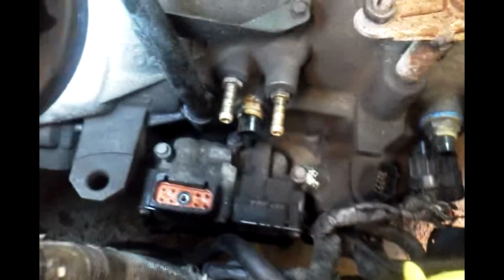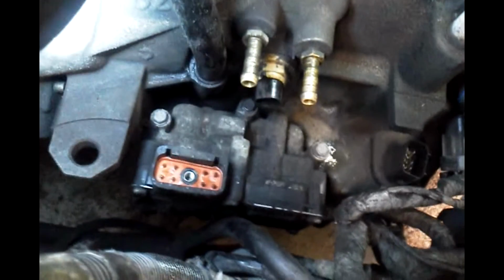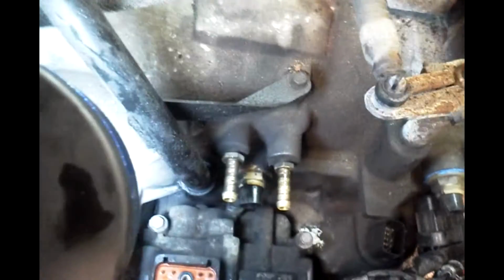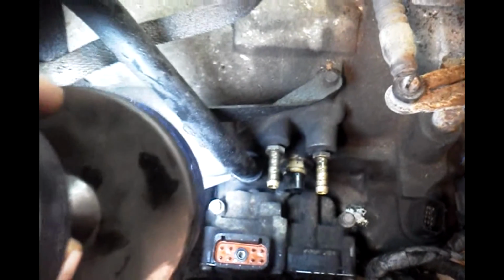Alright guys, this is where we're at. Got everything out of the way. Right here, where I'm shining the light, that is the shift solenoid. There's a speed sensor there, speed sensor there. I took the tranny cooler lines off to give myself more room. I'm having a little trouble locating the reverse switch, but that's the least of my worries right now.